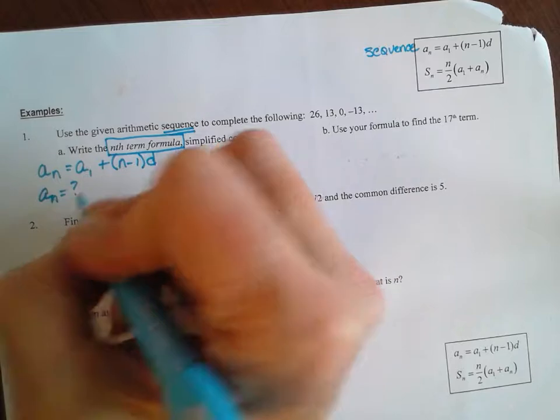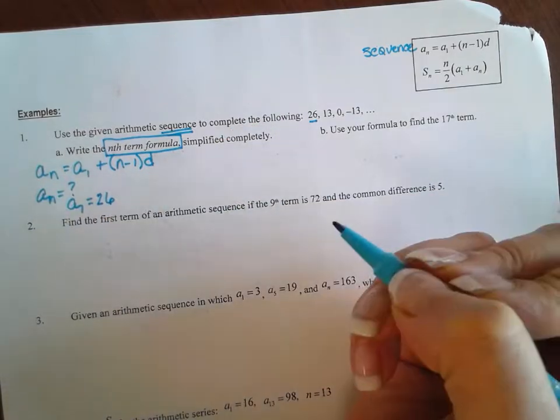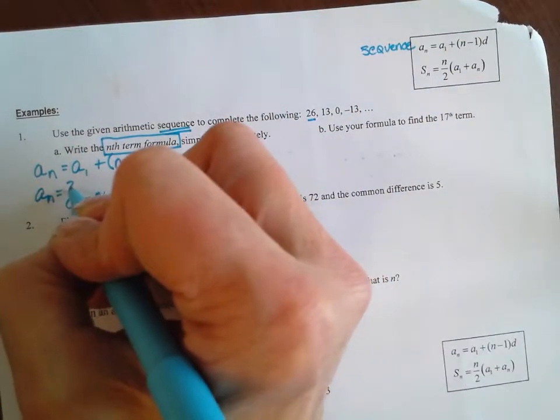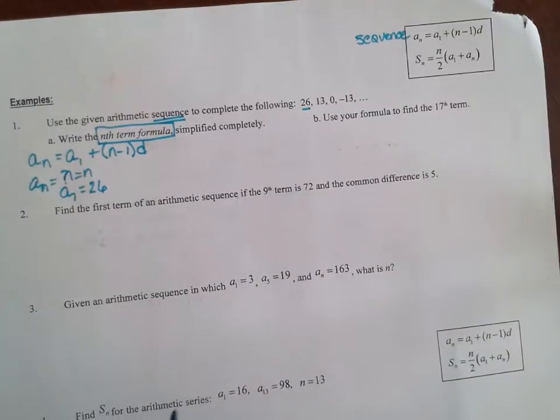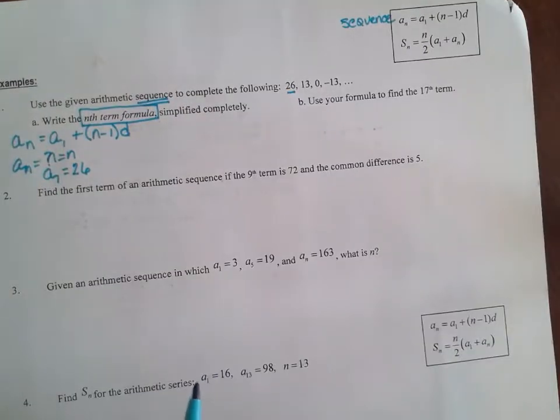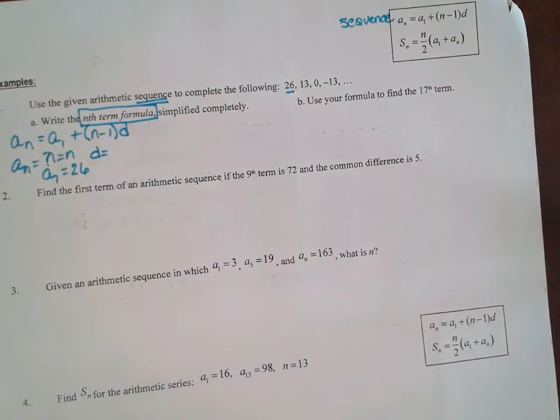And I know that my initial term is 26. And keeping my n, because I'm making it for any number I want. And what's my common difference? Is it a positive 13 or negative 13?